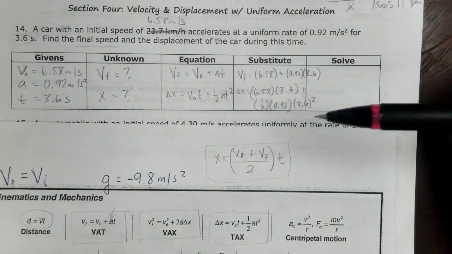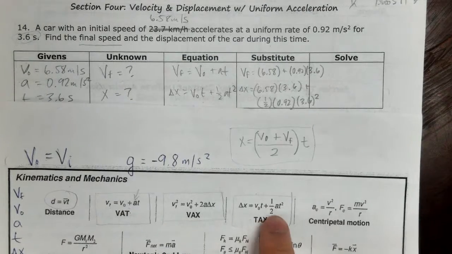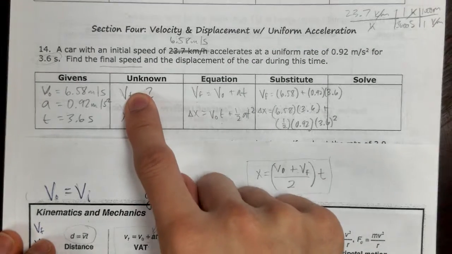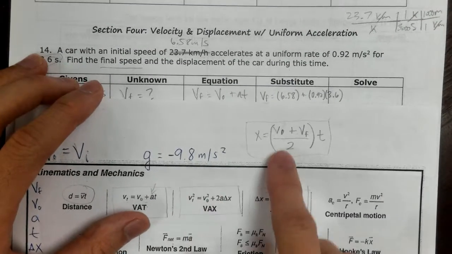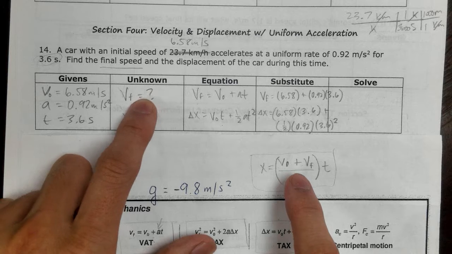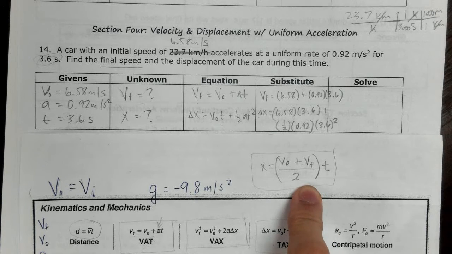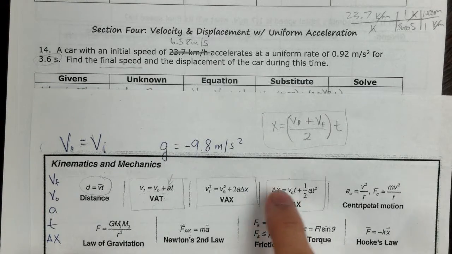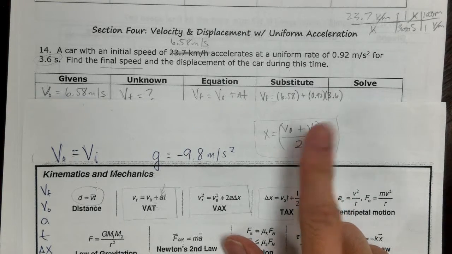Now I'm going to tell you something. You see how this has all this squaring and it's a little difficult? What you could also do is find VF first, and then use a different equation to plug it in, okay? Some people like to do this. They find VF, and then they use this equation. Does that make sense? Anyone understand what I was doing there? If you find VF first, you don't have to use this equation. You can use this equation, and there's no squaring.